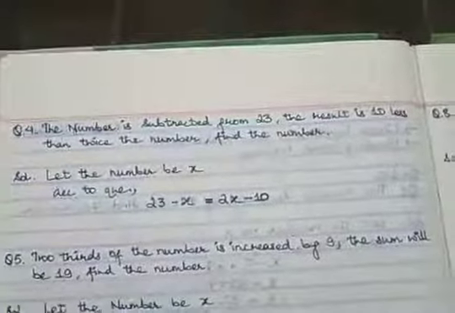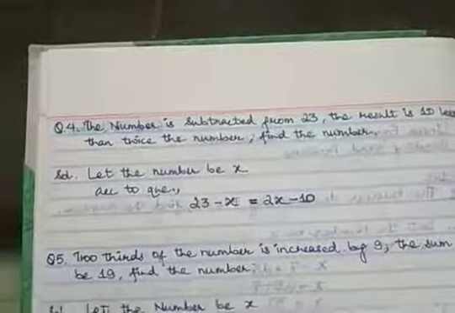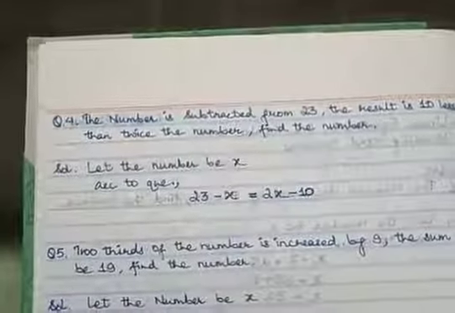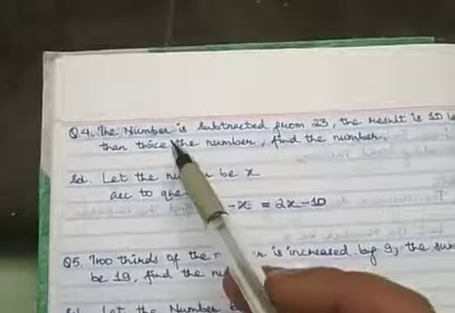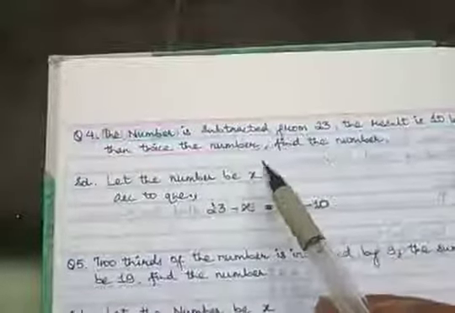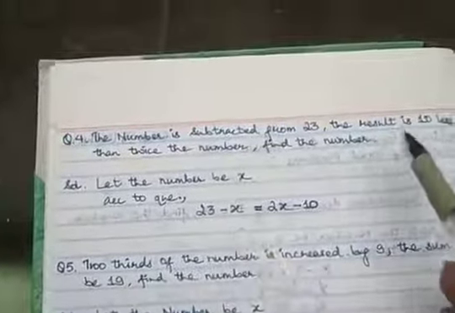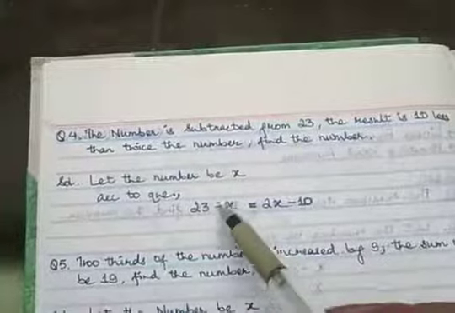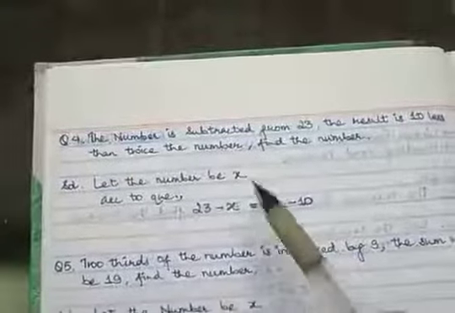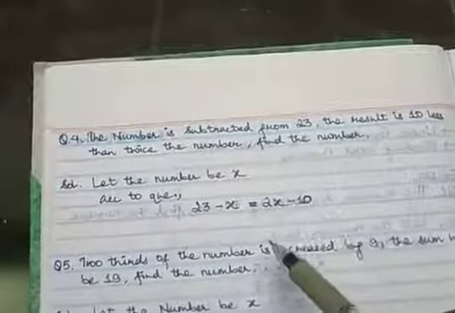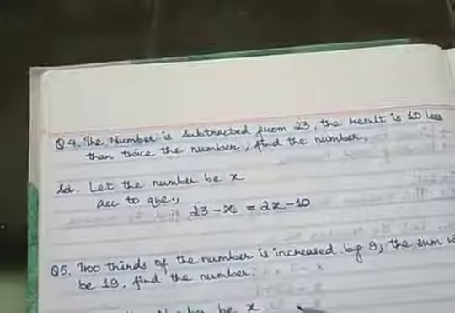And remember, this is the exact way of writing as well. The way of writing is also very important. So I hope you kids will write it this way. So let the number be x. Now according to the question, a number is subtracted from 23. So 23 minus x will be equal to the result, which is 10 less than twice the number. Whatever number we get after multiplying it will be 10 less than twice of it.